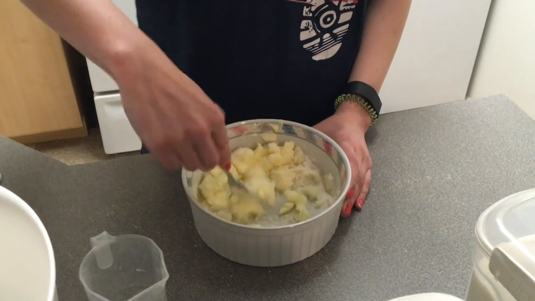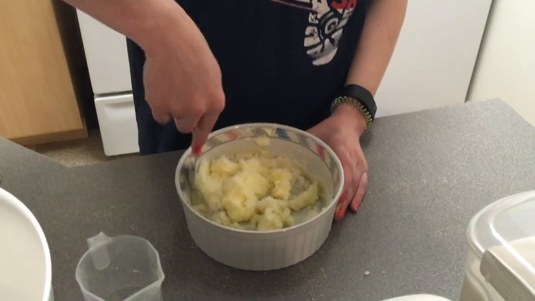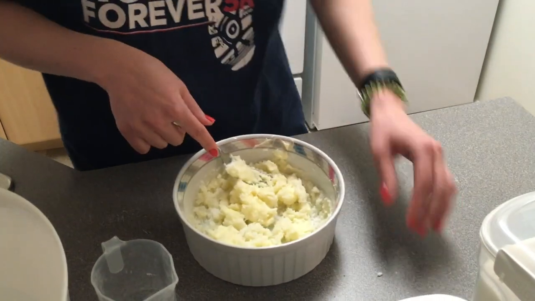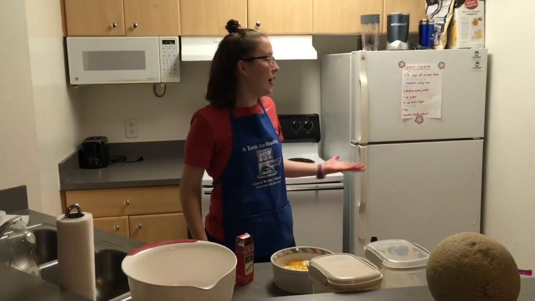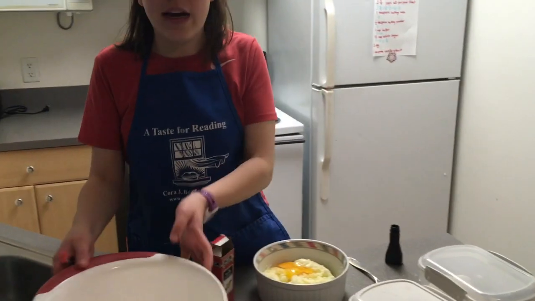Nice wrist action. The flick of the wrist. More like flicking it out of the bowl, am I right? That's rude.